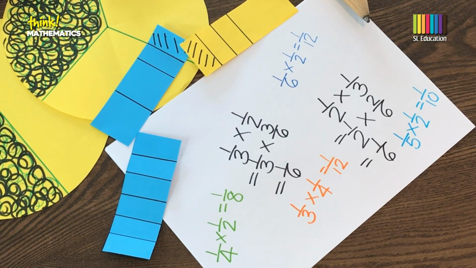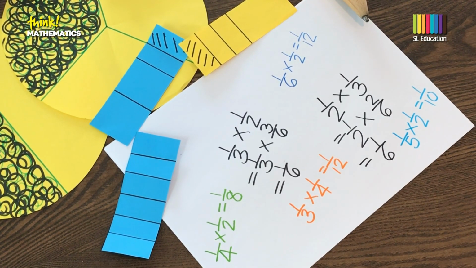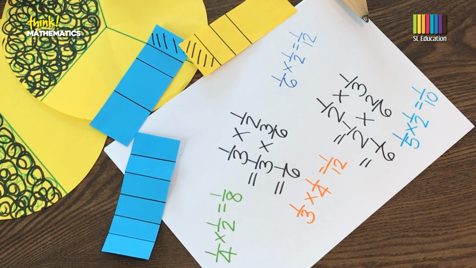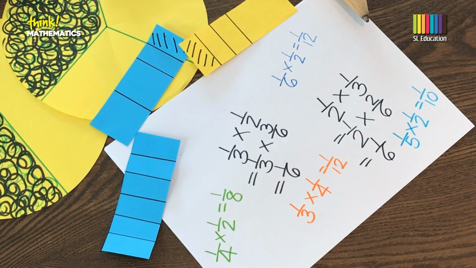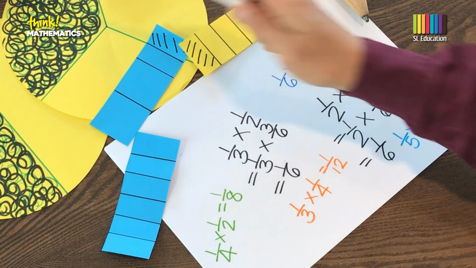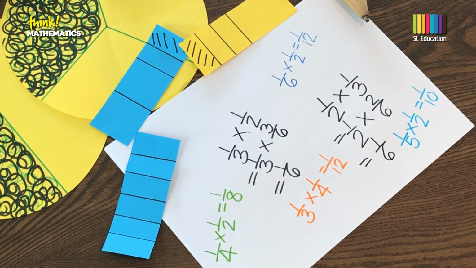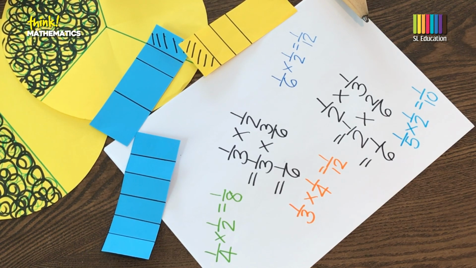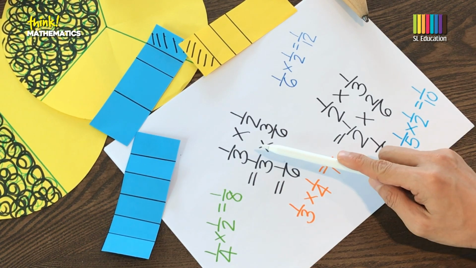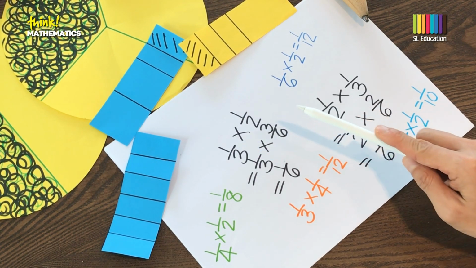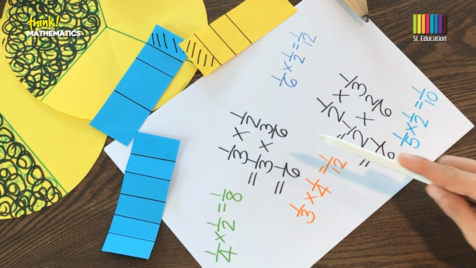Today is a clever day. We have method 1, where we use diagrams to help us figure out whether or not 1/3 of half is equal to half of 1/3. And then we have method 2, where we use equivalent fractions to help us figure out whether 1/3 of half and 1/2 of 1/3 are equal or not.